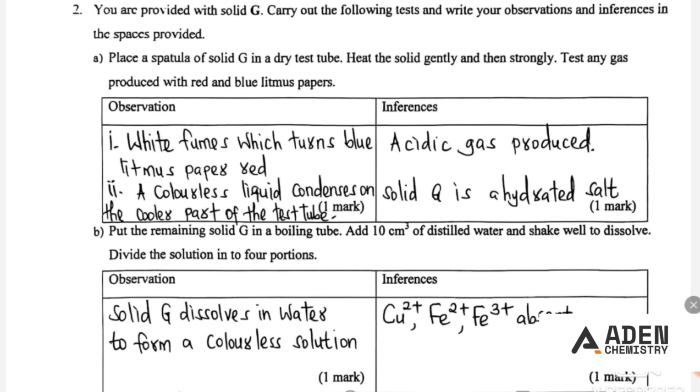For the other observation, observation 2, a colorless liquid condenses on the cooler part of the test tube, meaning the inference is that solid G is a hydrated salt, or hydrated salt present, or solid G contains water of crystallization. All of those inferences are correct. So let's proceed to part B.